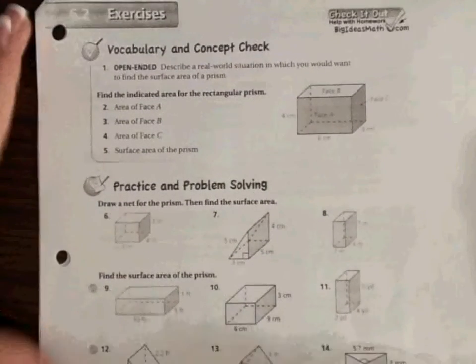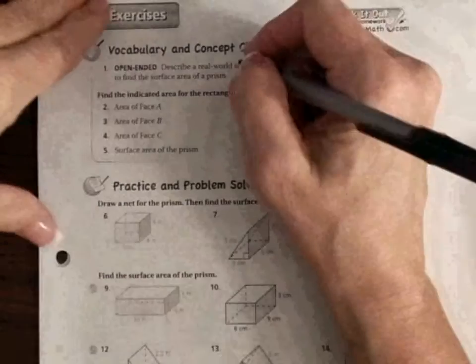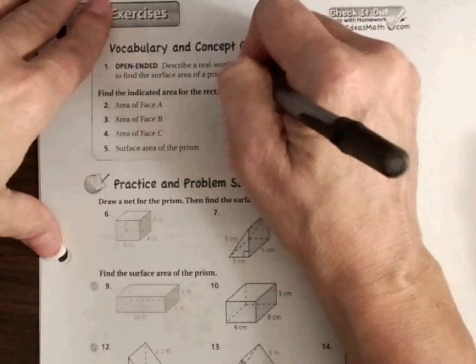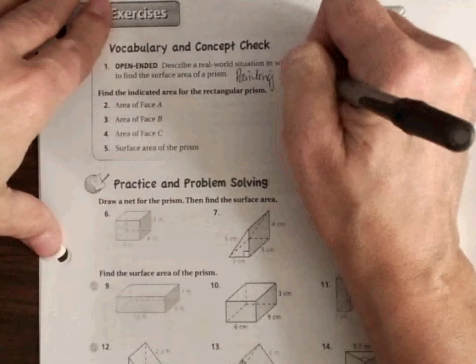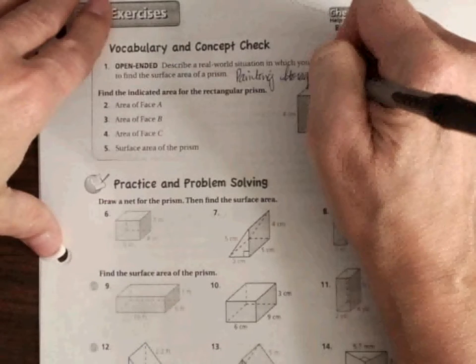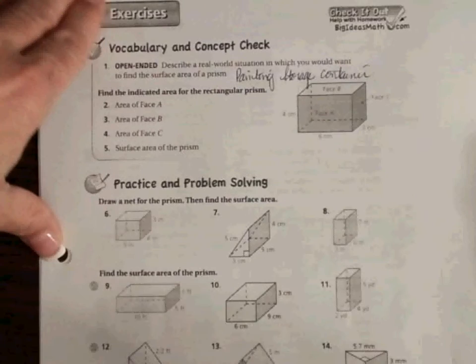So now let's do some of your homework problems together. Open-ended: describe a real-world situation where you want to find the surface area of a prism. I'm going to give an example of if you're painting a storage container. You think, let's do 2 through 5.